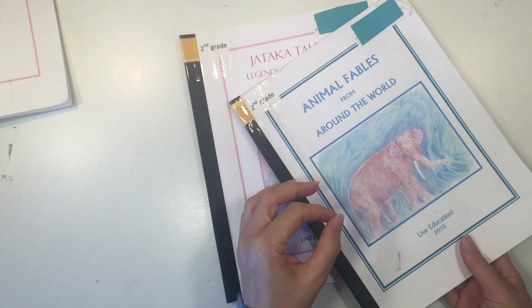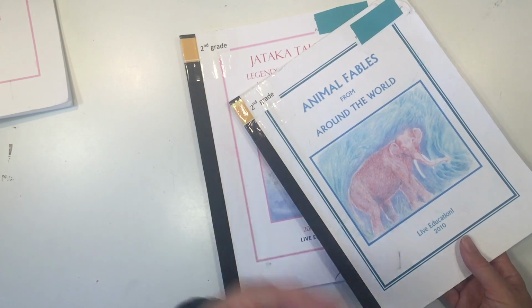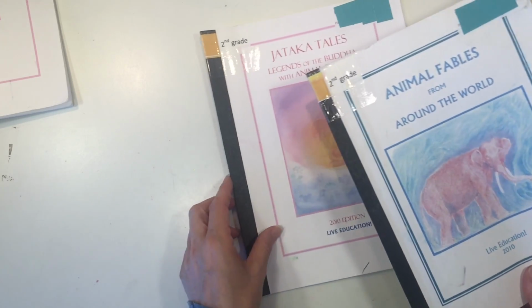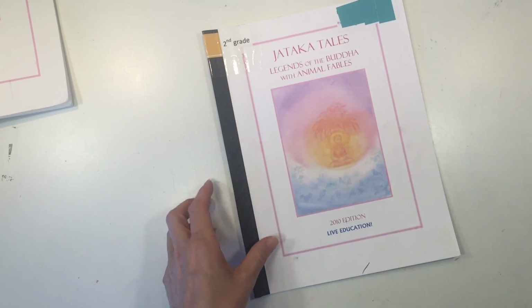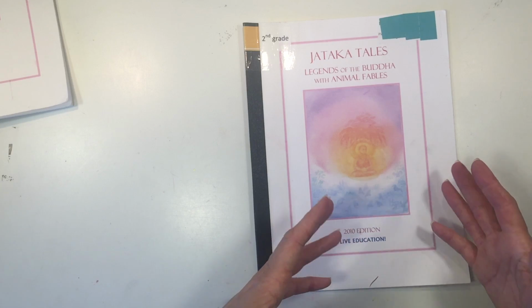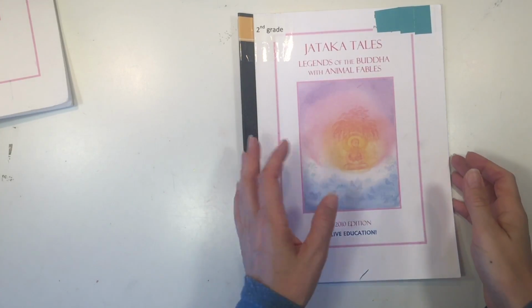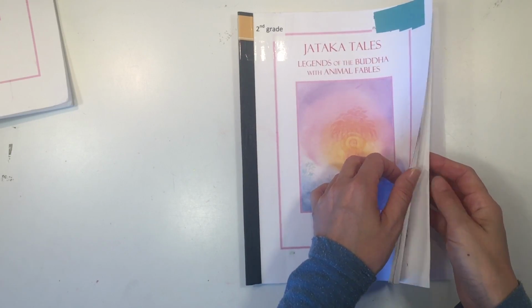You have to really catch yourself and not ask your child, so what was the story about, or what do you think is the moral? You really have to catch yourself from saying that, so that the child can really experience it to the fullest extent of that lesson. All right, the next book we have is The Legends of Buddha with Animal Fables.